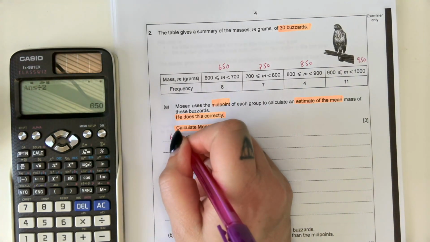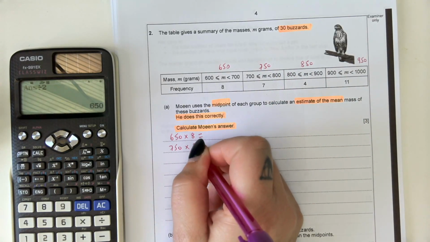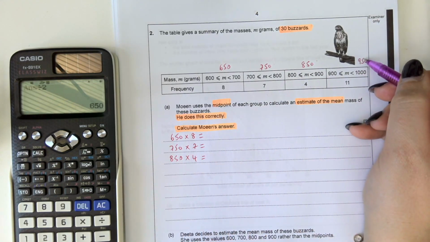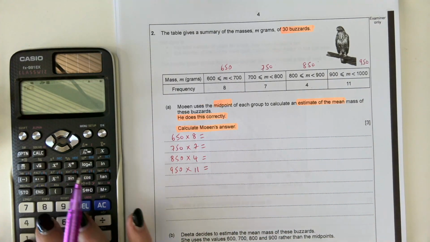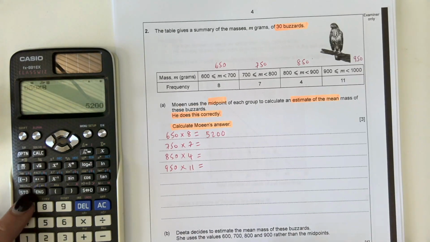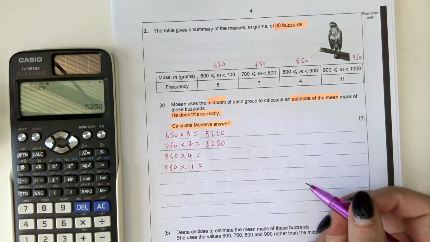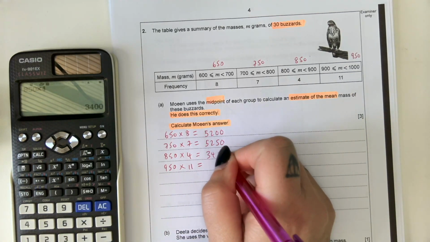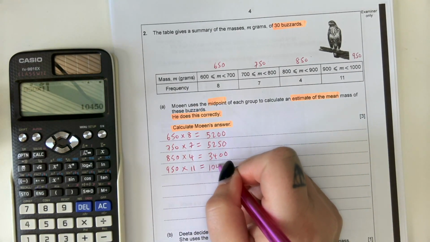So we're going to do 650 multiplied by 8, 750 multiplied by 7, 850 multiplied by 4, 950 multiplied by 11. So we're going to do those sums to start off with on our calculator because it's a calculator paper. Being careful what we enter into our calculator. We've seen in my previous videos that it's easy to make mistakes, so it's worthwhile being super careful.